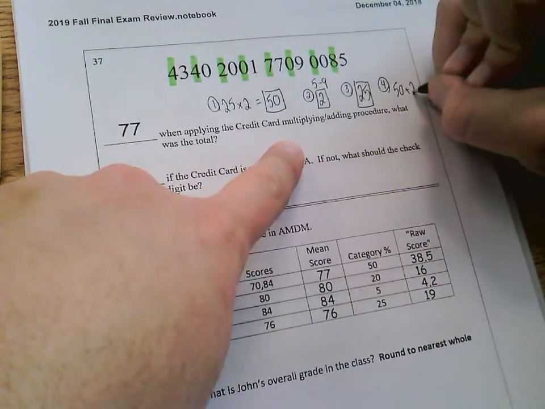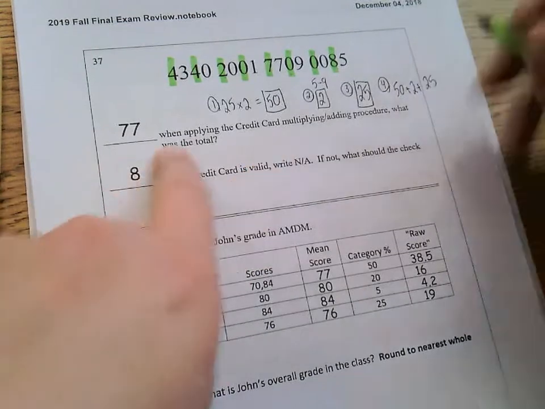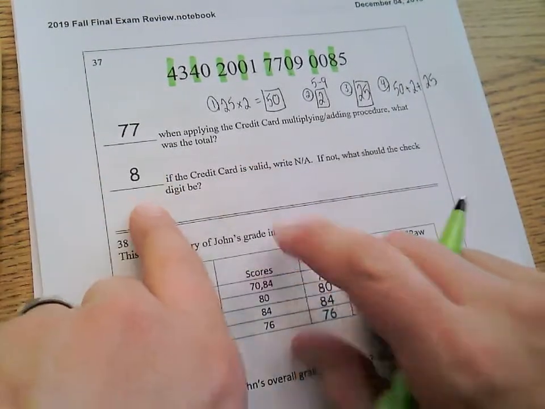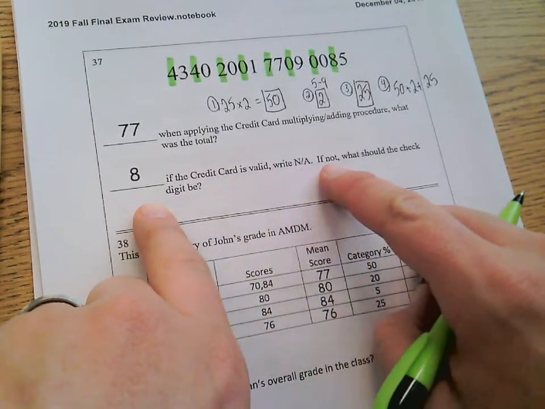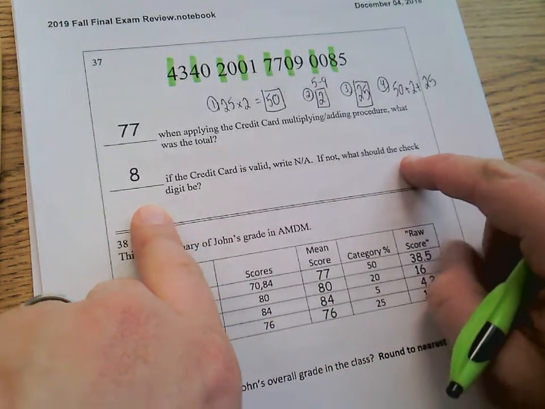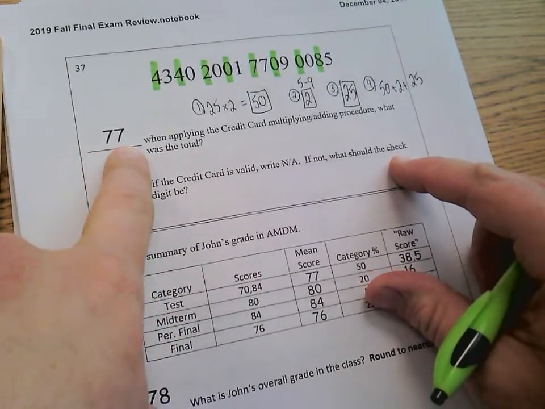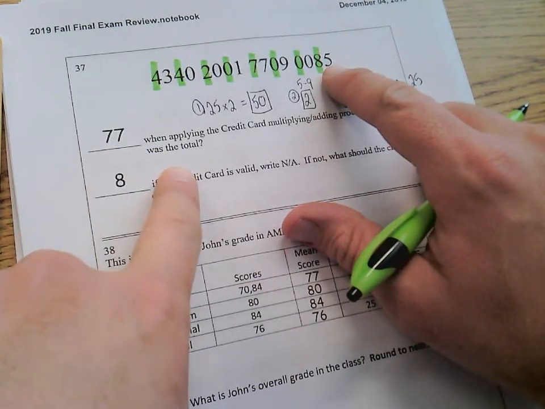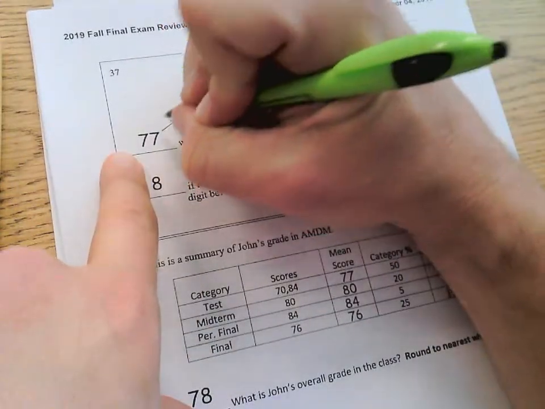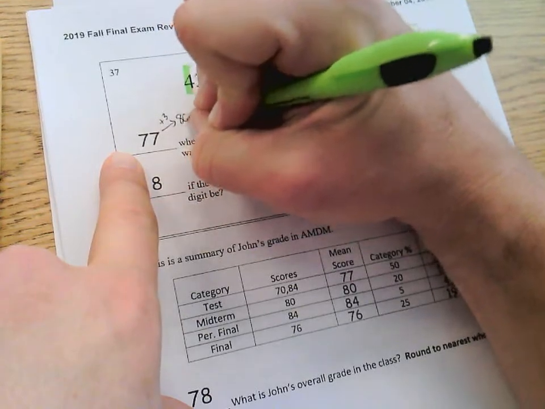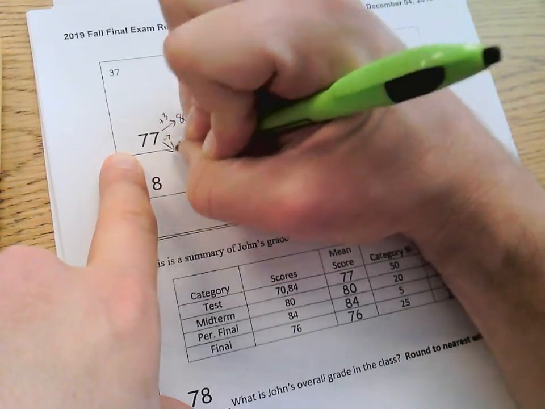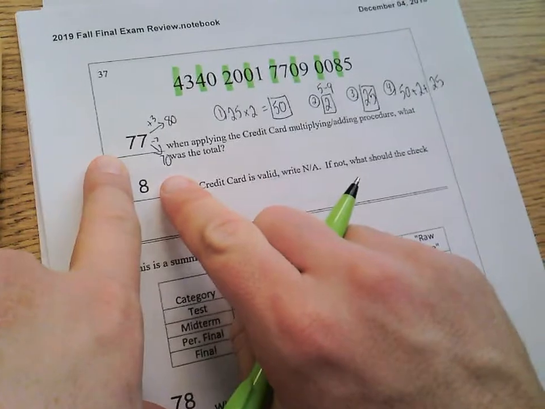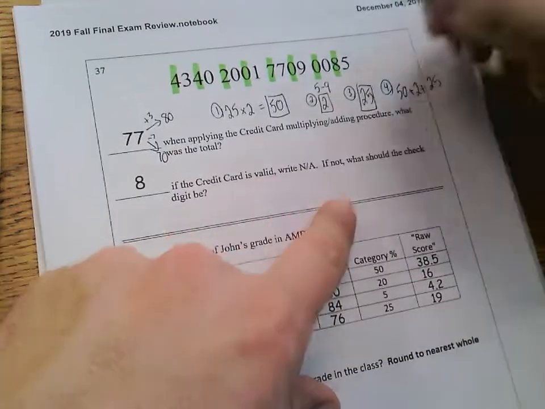50 plus 2 plus 25, boom, 77. Now, if the credit card is valid, write NA. If not, what should the credit card be? Well, it's 77 with a check digit of 5. So 77, we could either add 3 to it to get 80, or we could subtract 7 to get 70. All right, so apply the same thing to this check digit.